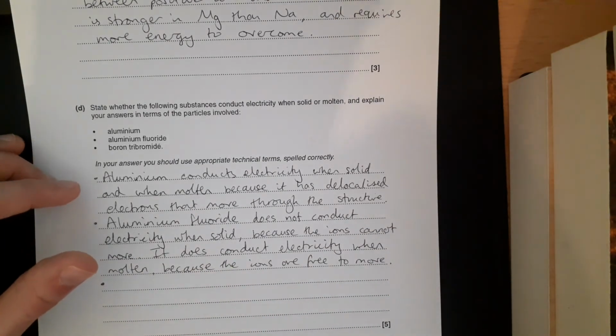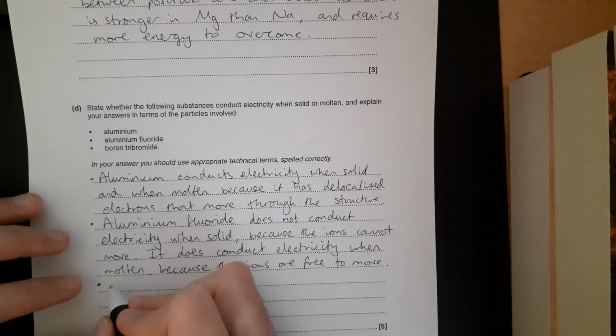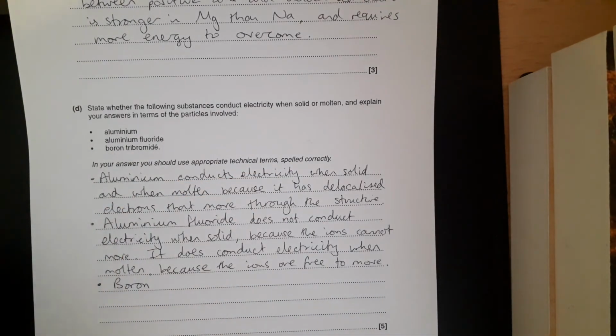Okay, and then finally, the last one we've got here is the boron tribromide. Okay, so this boron and bromine is going to be a covalent compound.